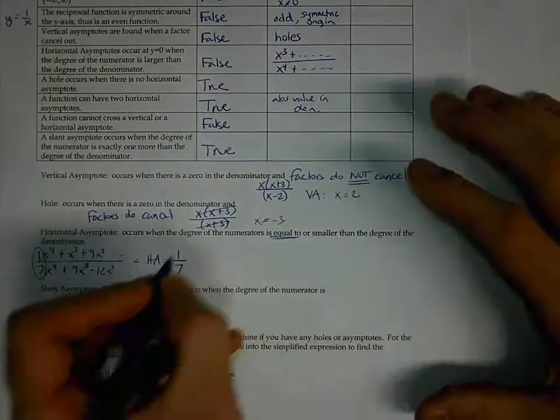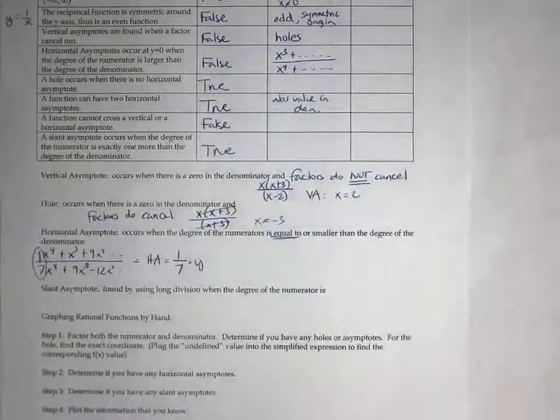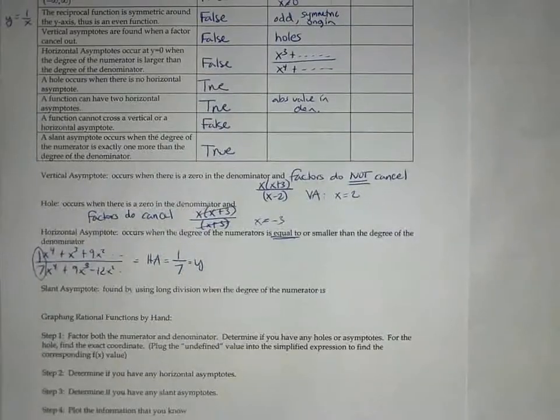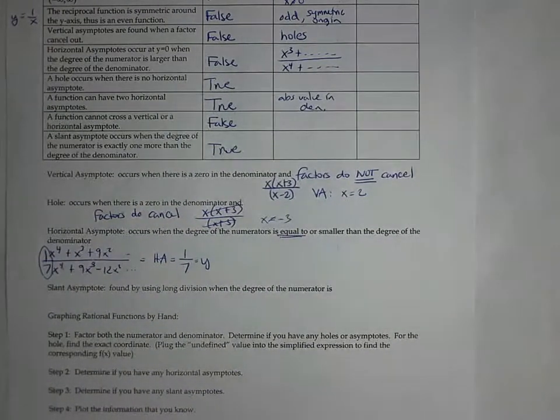So my horizontal asymptote is going to be y equals 1/7. It's the ratio of the numbers that are in front.